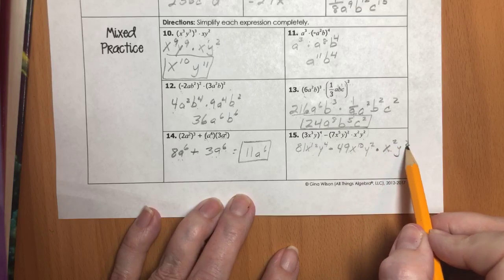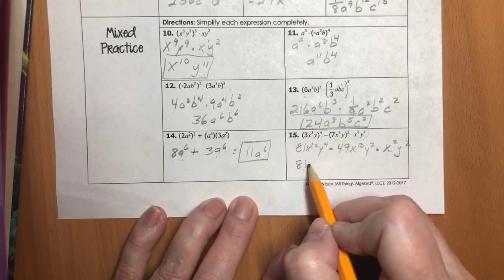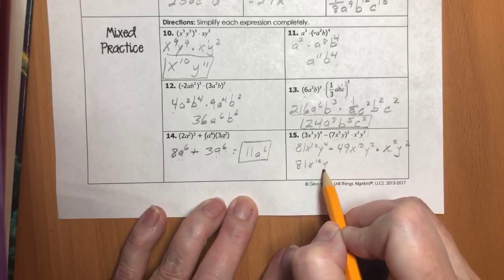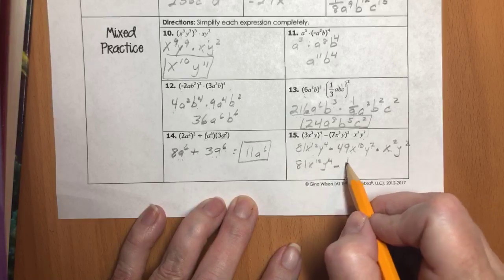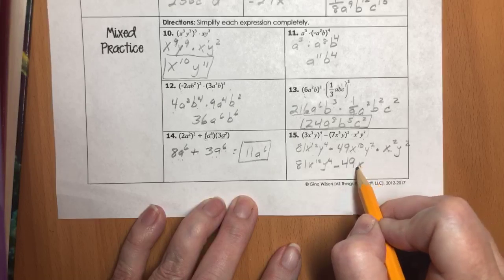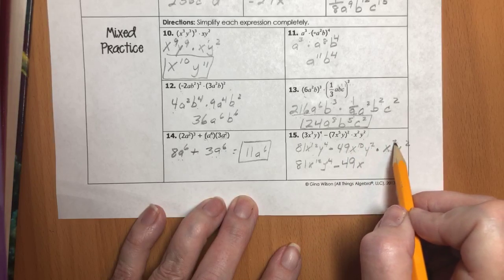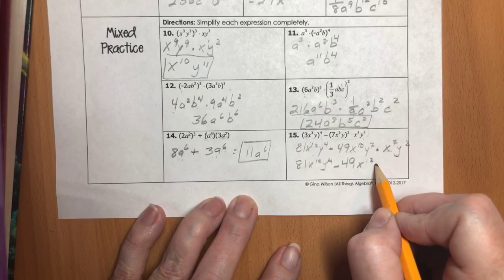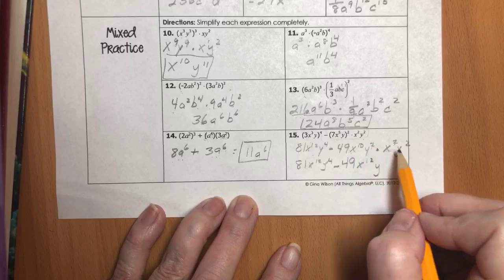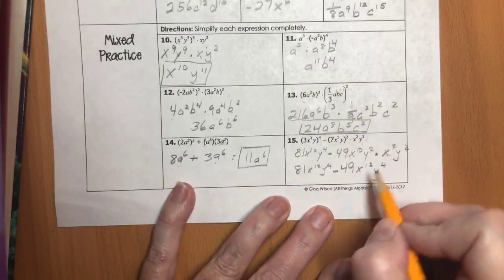So let's combine our x's and our y's together. So we're still going to have 81, x to the 12th, y to the 4th. We're still going to have minus. We're still going to have the 49, but we're going to change our x and y. So we have x to the 10th and x to the 2nd, which is going to give us x to the 12th. We have a y to the 2nd and a y to the 2nd, which is going to give us a y to the 4th.